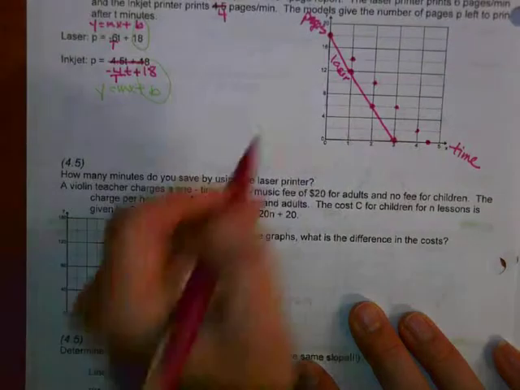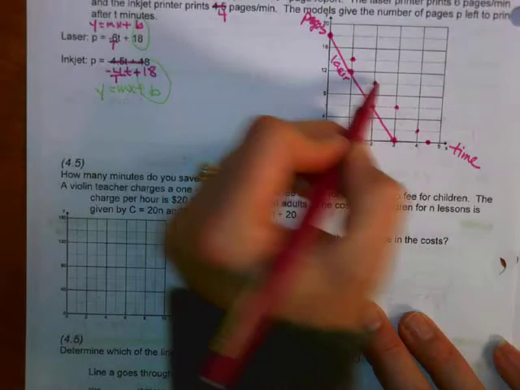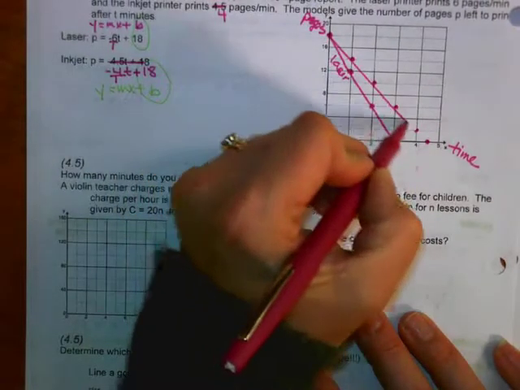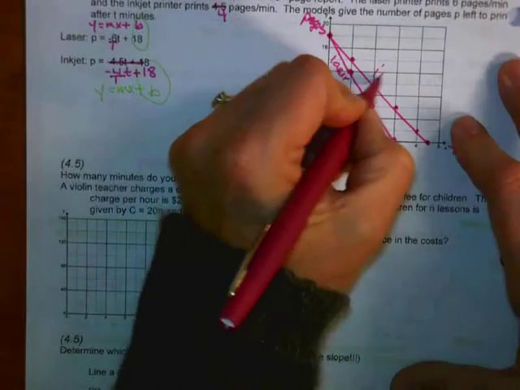You see what I did? Started at 18, down 4 over 1, down 4 over 1. All right, let's connect that. This is the inkjet.